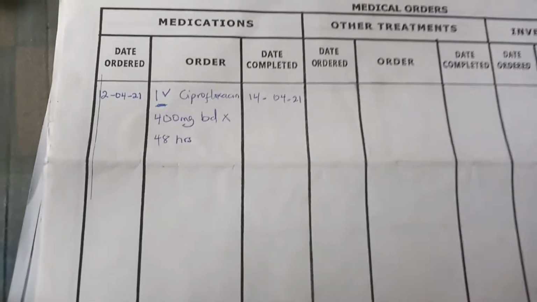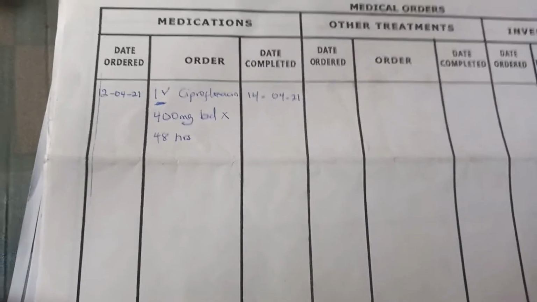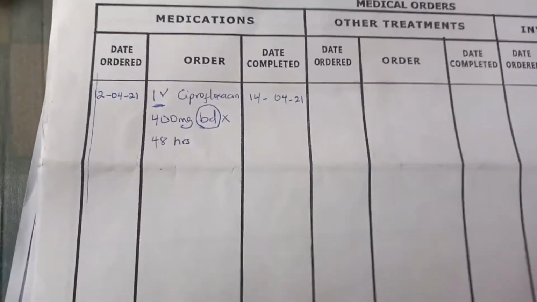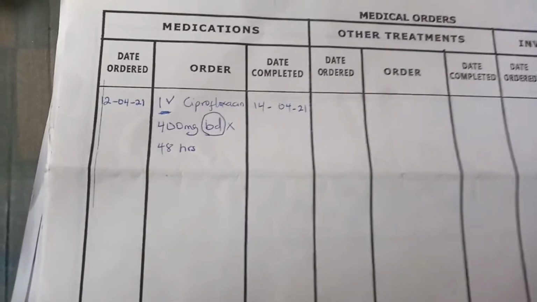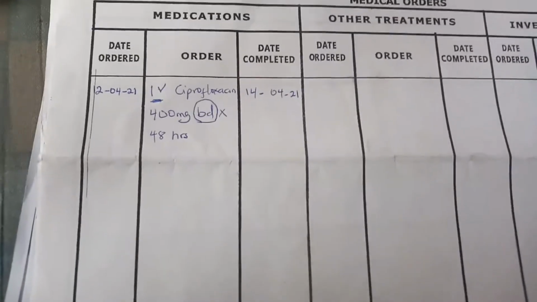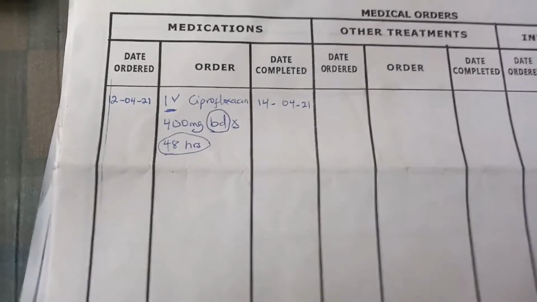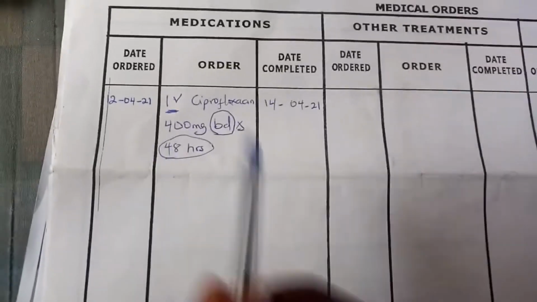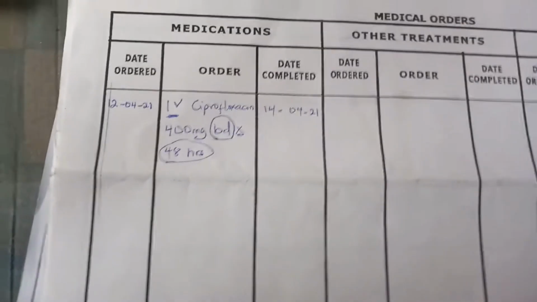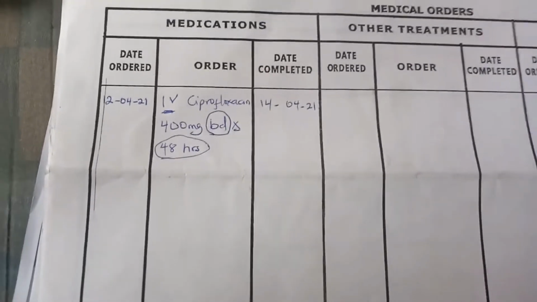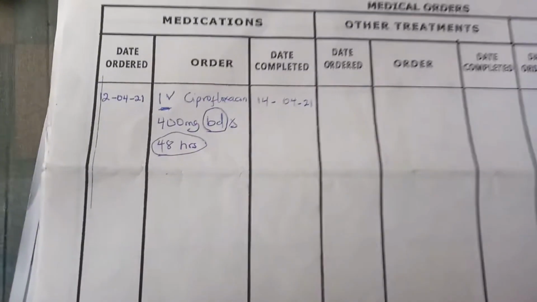Okay, now 400 milligrams tells you the strength of the drug. And BD here stands for twice a day, so the patient will be taking the drug 2 times in a day. Okay, now times 48 hours here indicates the period the prescription is to be taken. So how long will the patient be on ciprofloxacin? For 48 hours. So that's a little bit about this prescription.